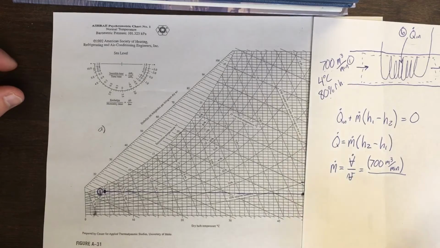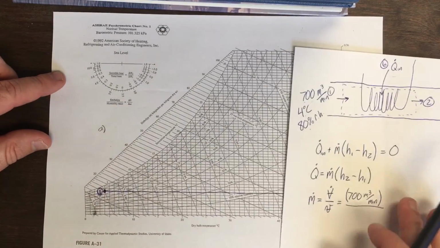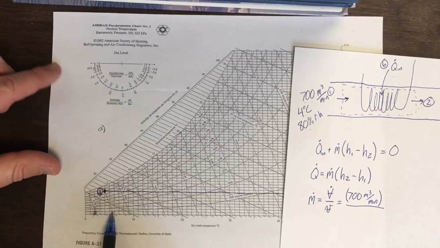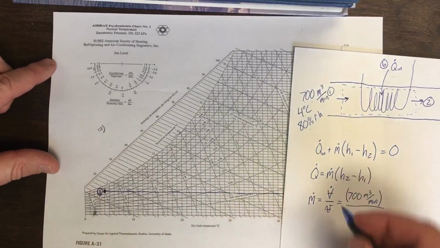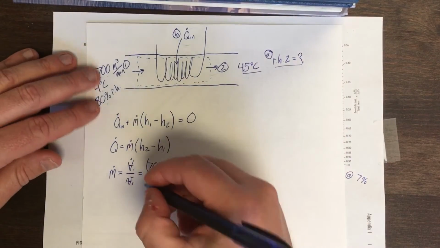So if we come down here to 0.1, because that's where 700 meters cubed per minute is, we find that our specific volume there is right on this line. So here's 0.8, here's 0.78, so that one is 0.79. See the 0.78, 0.8, 0.79 is our specific volume at 1. So if we find the mass flow rate now.